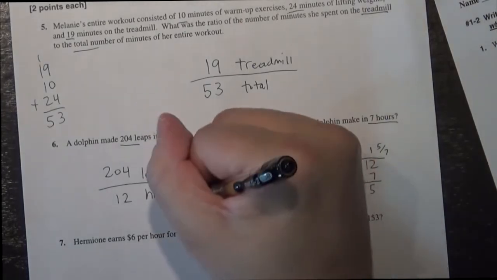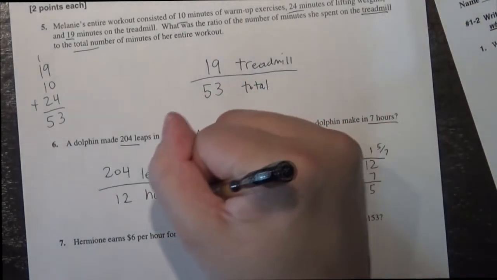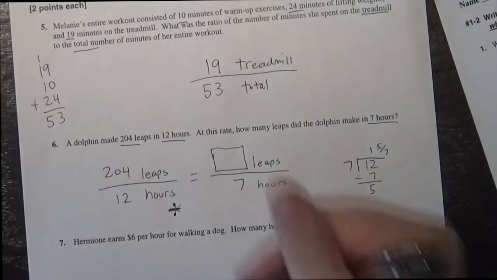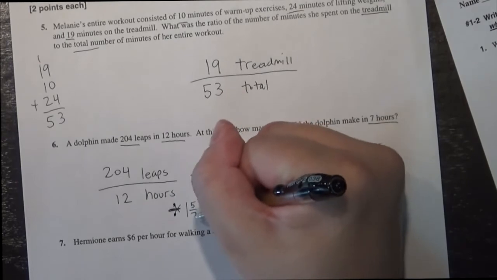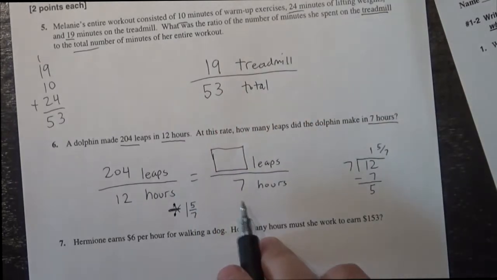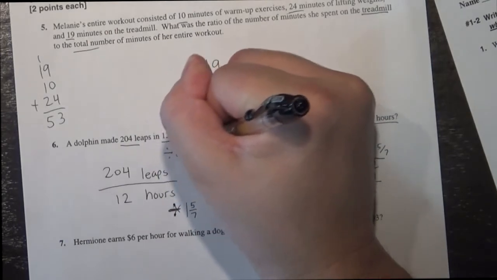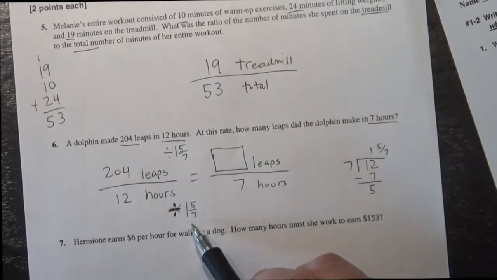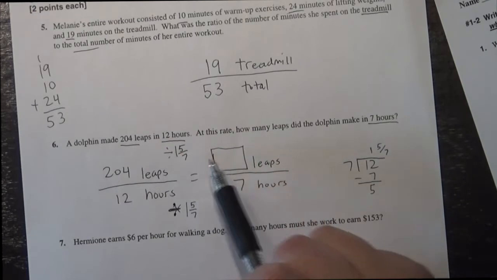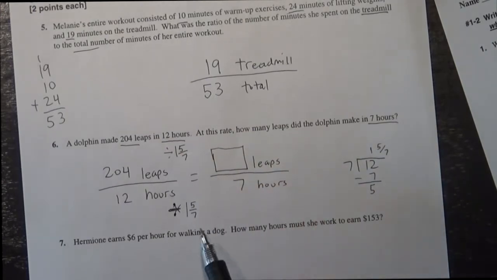So I'm going to take 12 divided by, look, I made a multiplication sign by accident, divided by 1 and 5/7 is going to equal 7. So I need to take 204 and divide by 1 and 5/7. Remember, whatever I do to the bottom, I do to the top. Whatever I do to the top, I do to the bottom. It's like I'm multiplying or dividing by a form of 1.